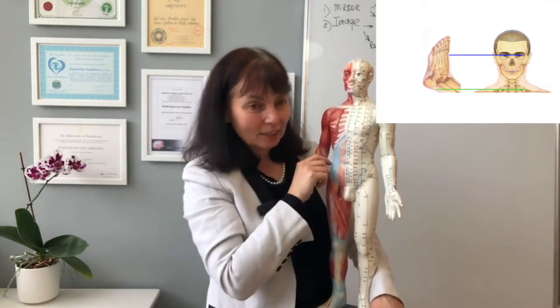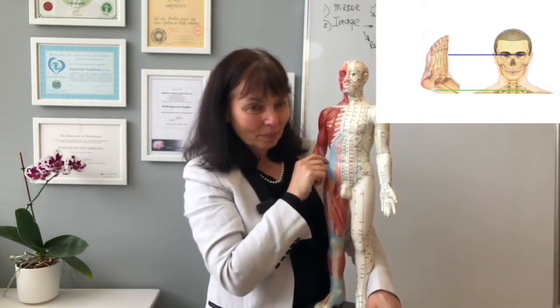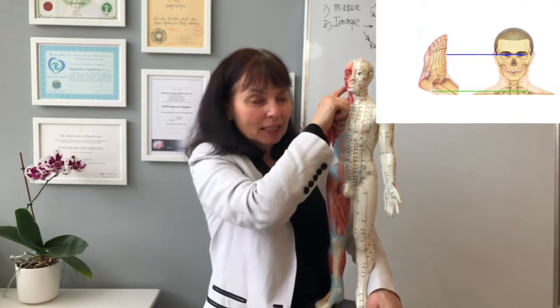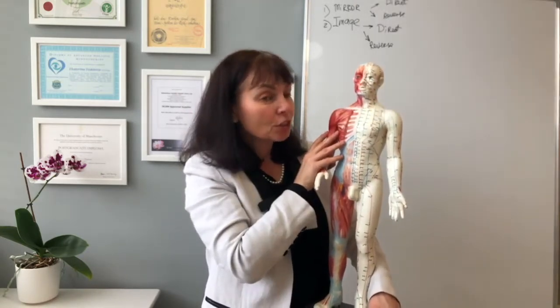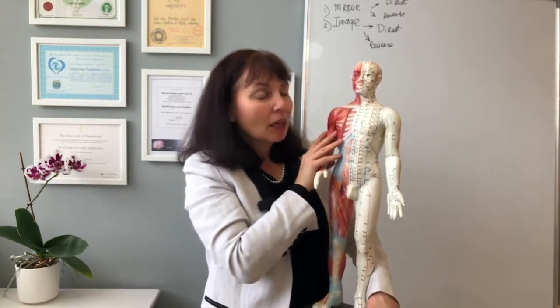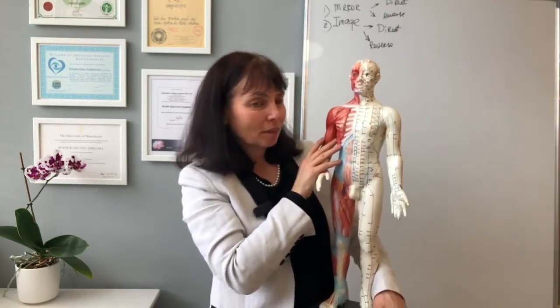Where is the neck? Neck is between Kidney 6 and Kidney 3. Beautiful distribution. Absolutely amazing correspondence. Allows us to treat everything.